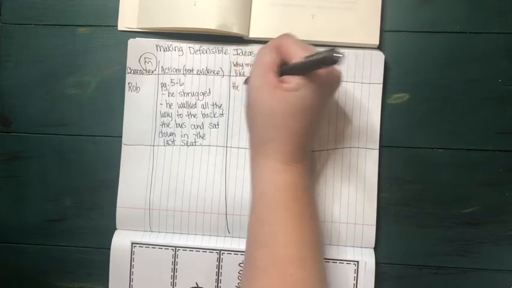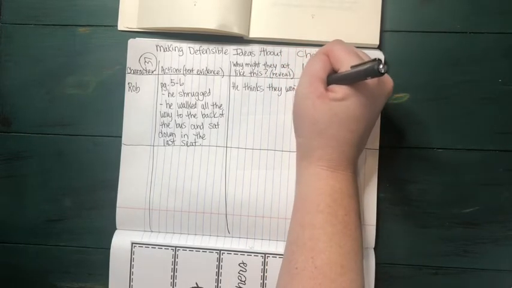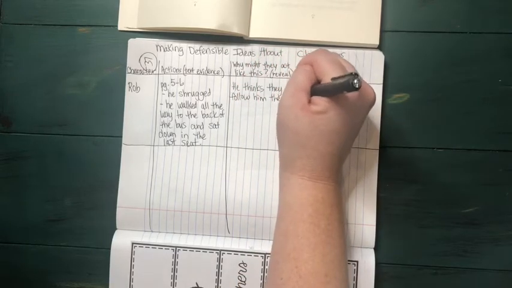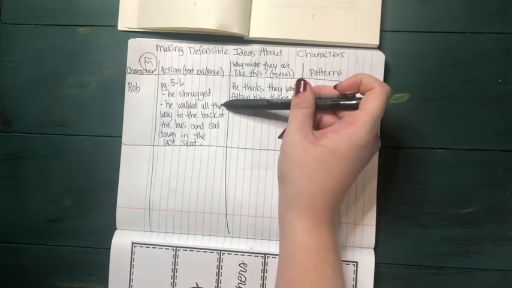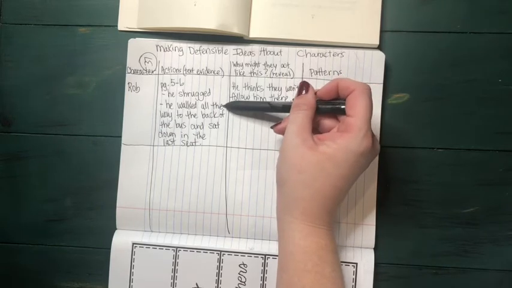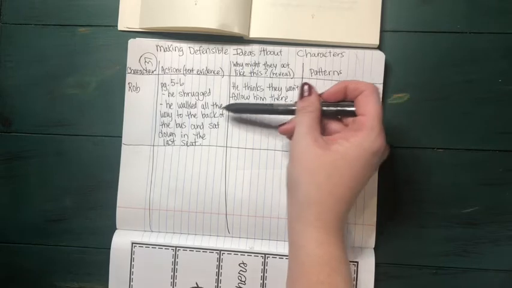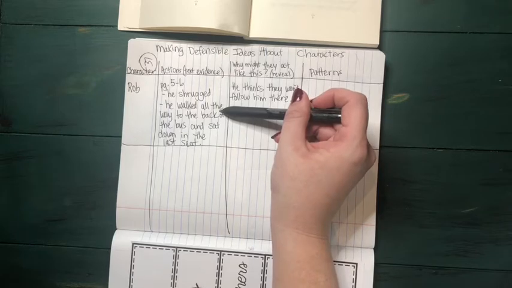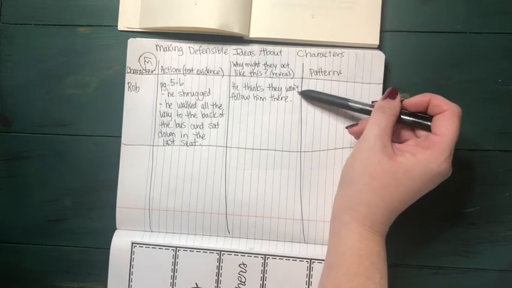So we might write, he thinks they won't follow him there. And when we think about what does this reveal about our character, we can think about, well, what actions did they not take? So if he encountered these boys and they were kind of picking on him and making fun of him, he chose to walk away and to go somewhere else. Some of the actions that he could have taken were possibly maybe having an argument with them or pushing them or fighting them because they're upsetting him. But he avoided them. So we're saying he thinks that they won't follow him there.